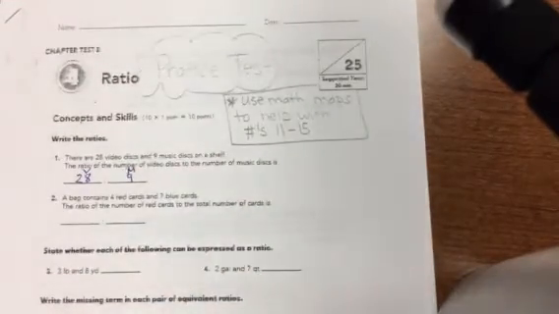And I ask myself, is there anything that I can divide both 28 and 9 by? I know that 7 times 4 is 28, and 3 times 3 is 9. And none of those factors show up in both. So I know 28 to 9 is my final answer.